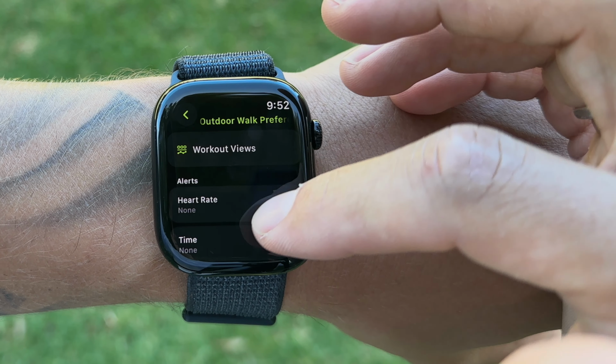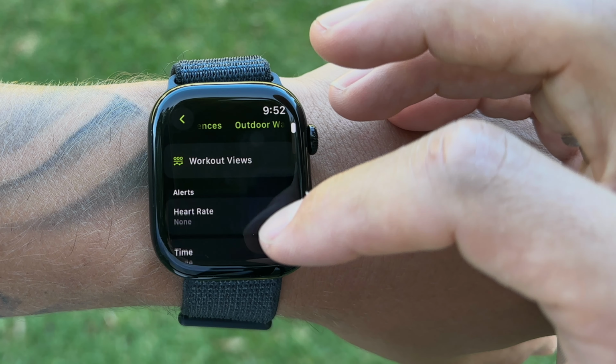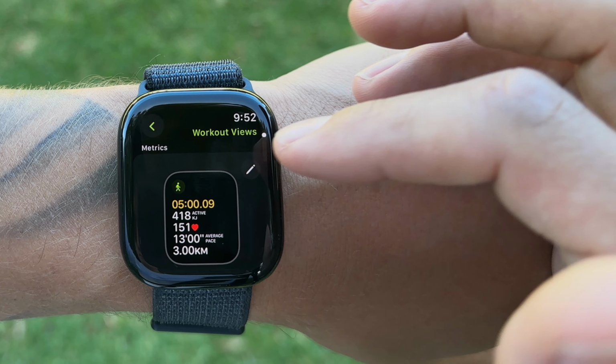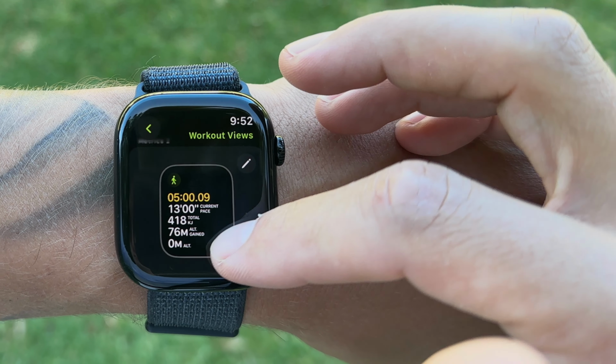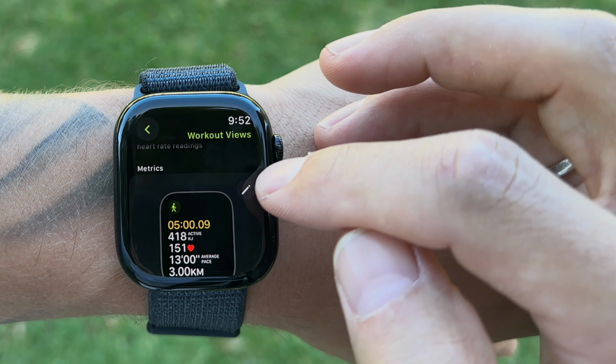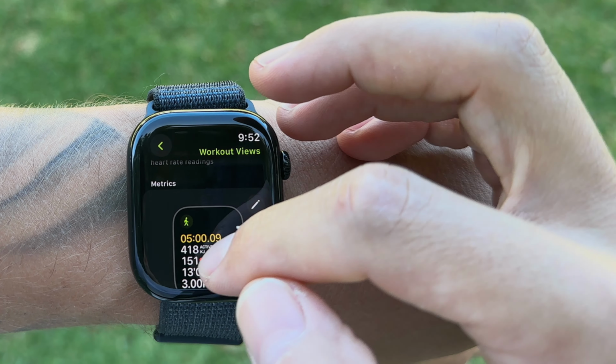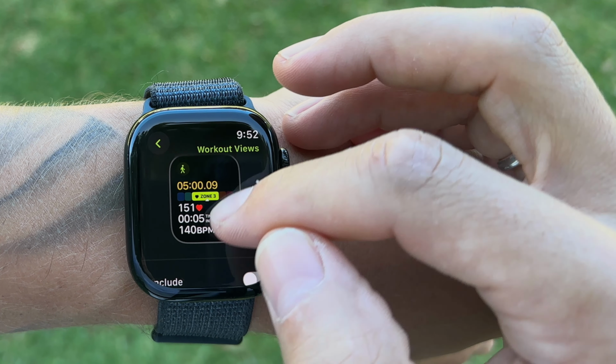You can do exactly the same when it comes to the traditional workout for the gym, or you can also do the same with the running. There are features inside each of the workouts as well that also let you customize what you see on screen during a workout. So for example, let's say I don't really care too much about seeing all of these, altitude gained or current pace or whatever. All I want to see is my zones. So when I'm running, I just want to see if I'm in zone 1, zone 2, zone 3, zone 4.